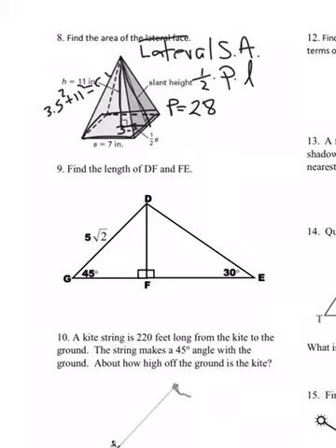And if you square root 133.25, you get 11.54339.